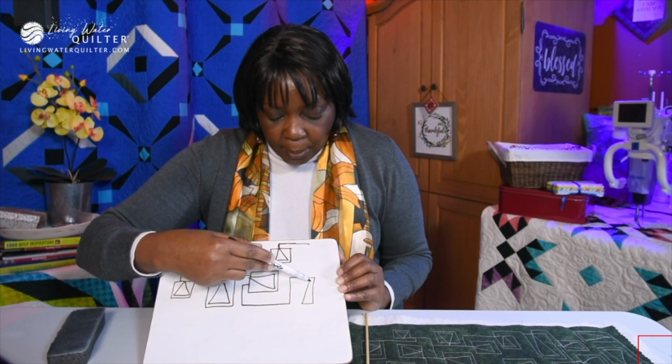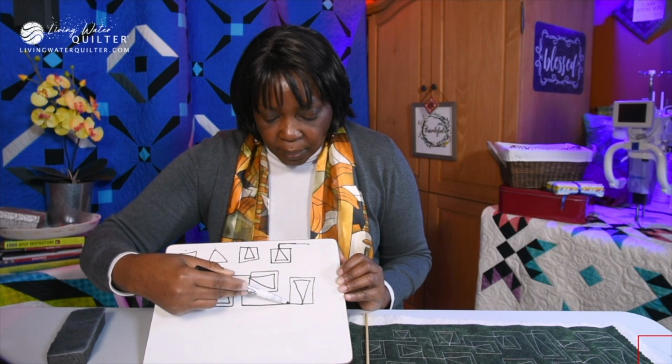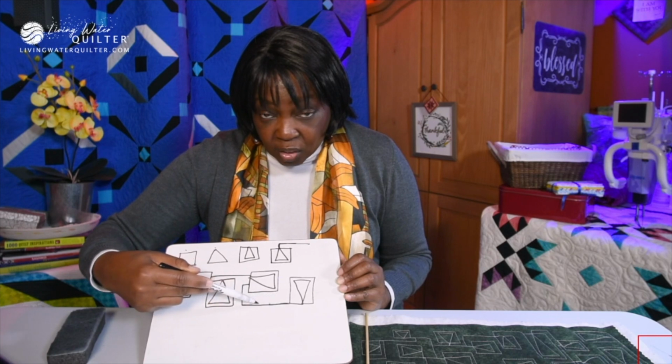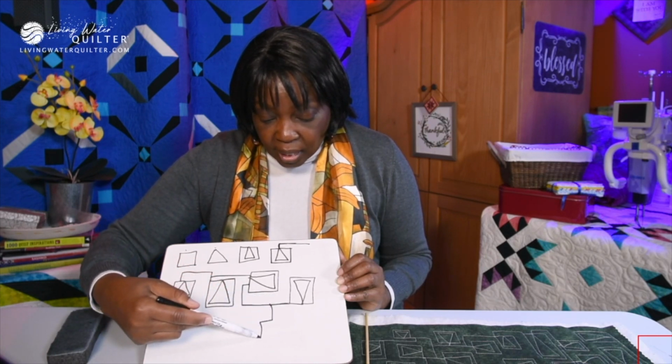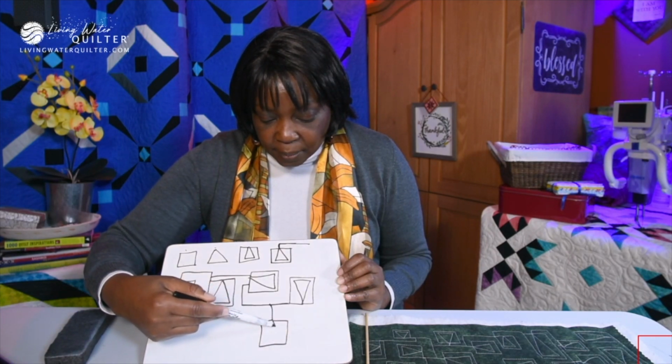I'm going to bring in my triangle, close off that square, and I can move down this line of stitching and start the next one. It's really up to you and how you fill the space.